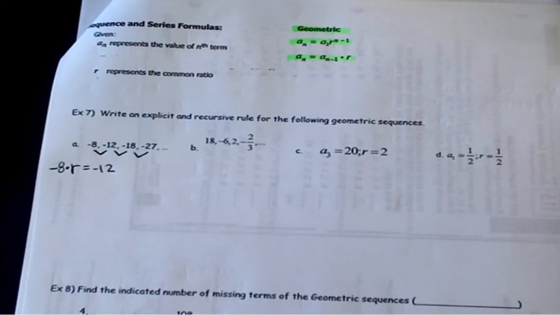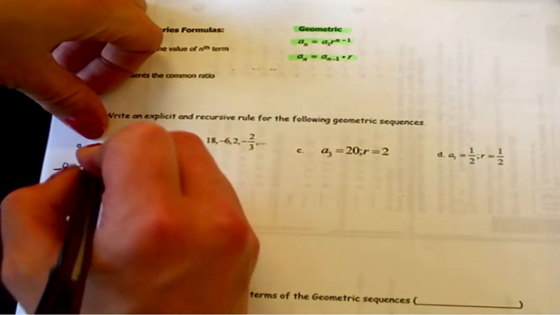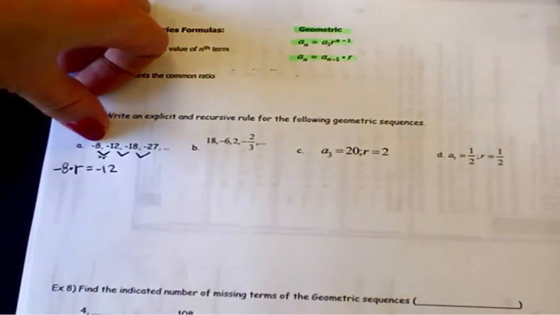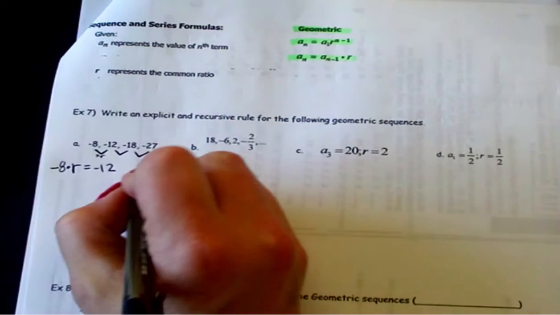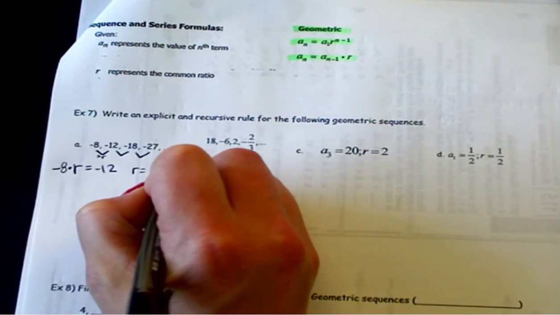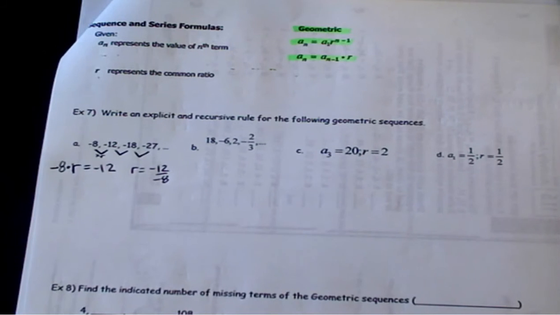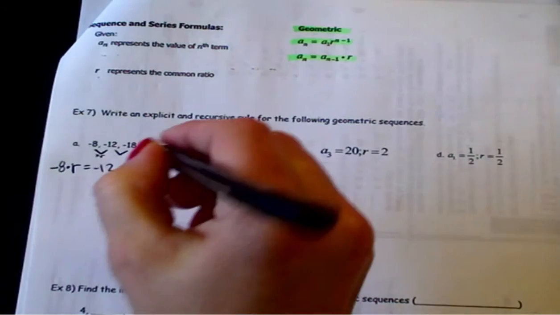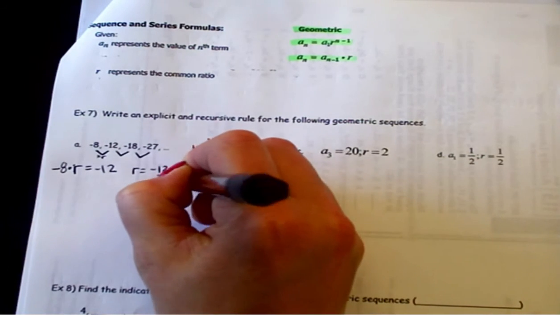And so look at the things you have in front of you. Negative 8 times my ratio should equal negative 12. So what's my ratio equal? Yeah, negative 12 over negative 8. And reduce. Oh, it's the next term divided by the one before it. Okay, so we get positive 3/2.